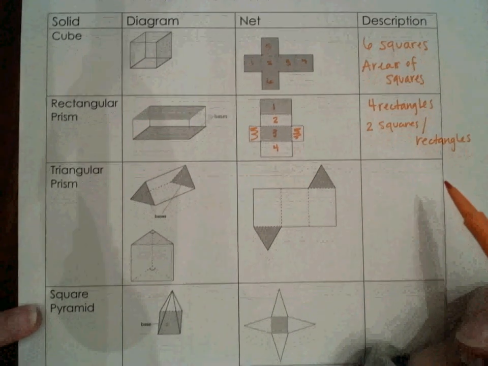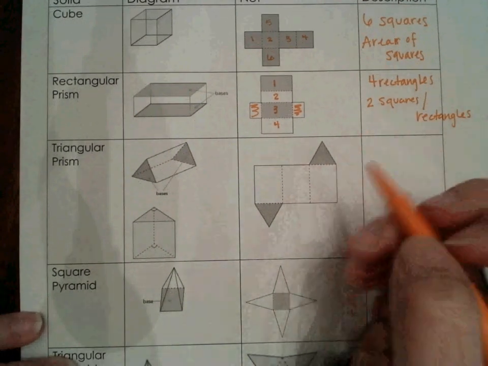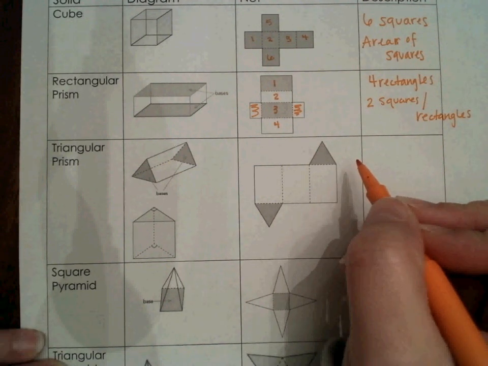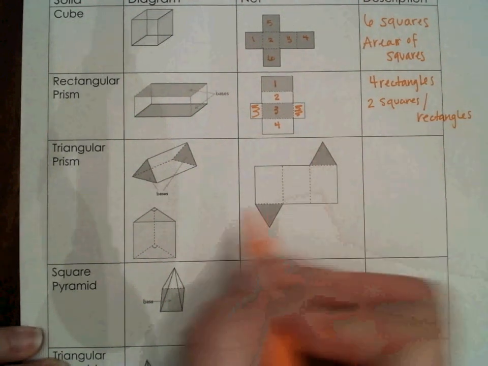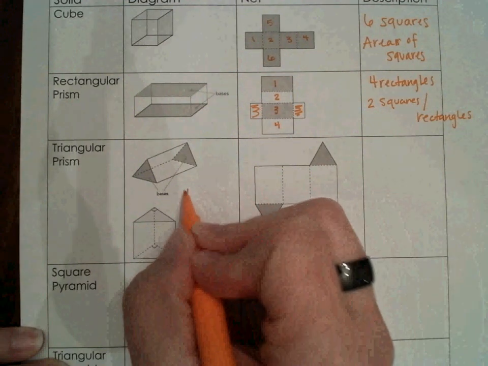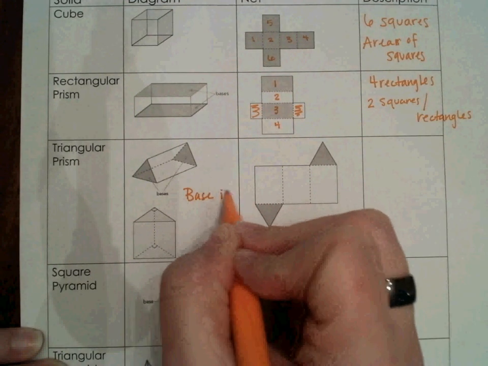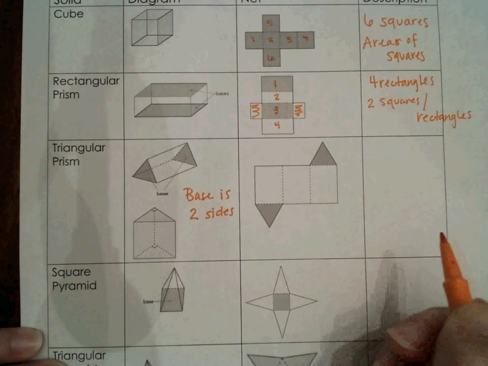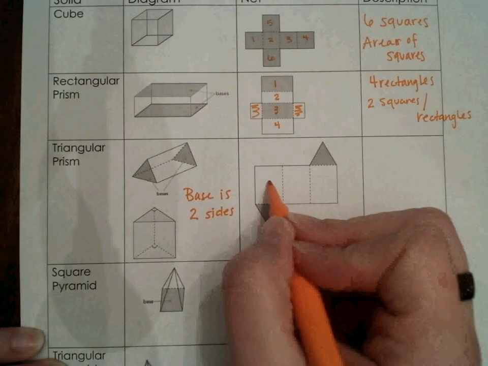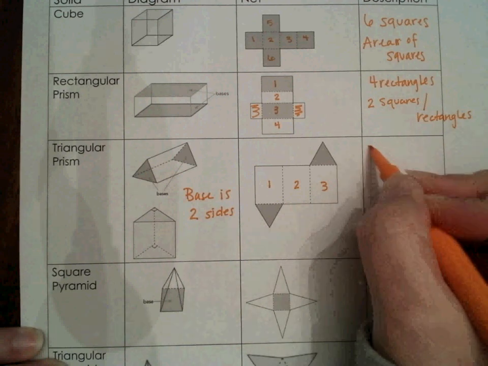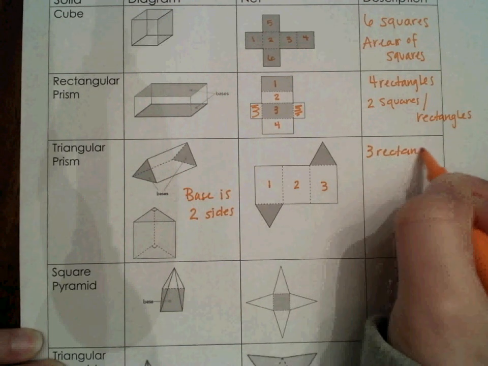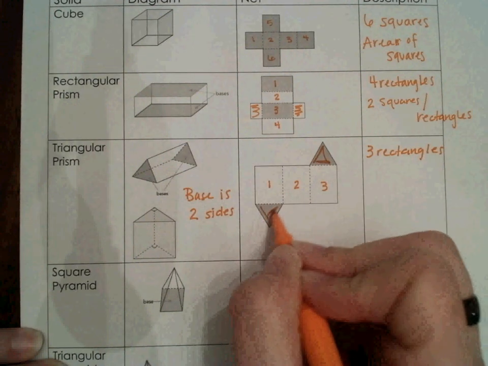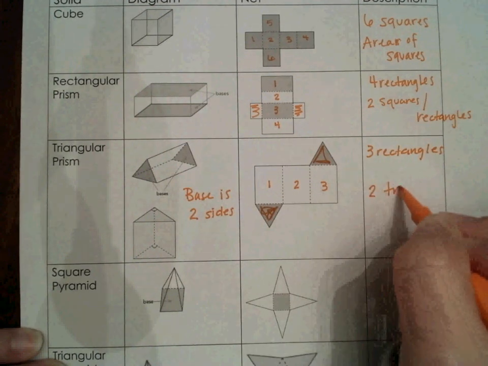For a triangular prism, if you're having an equilateral triangle, which means all sides are the same, for your base, remember a base is 2 sides. So if you have more than 2, it can't be your base. So we have 1, 2, 3 rectangles, and you have a triangle here and a triangle here. So 2 triangles.